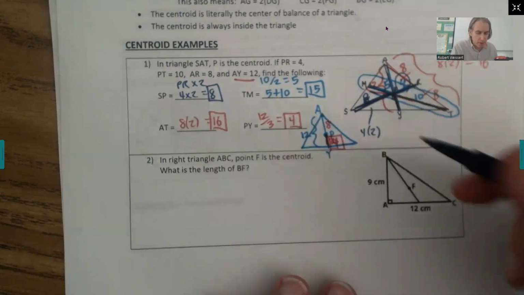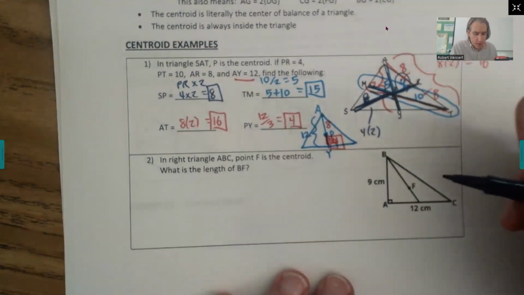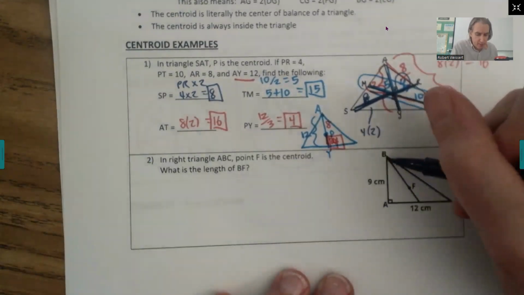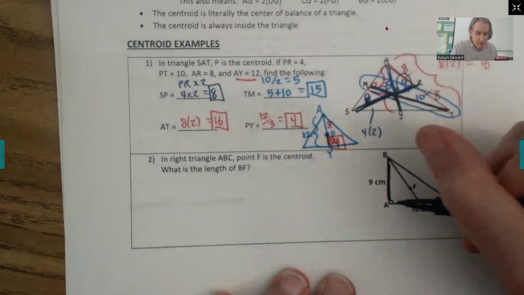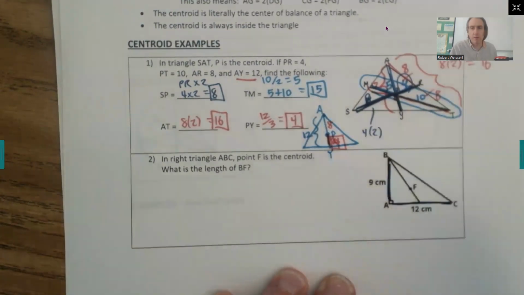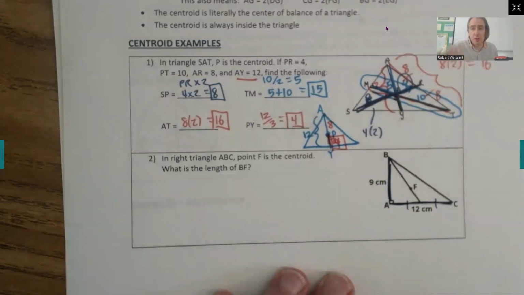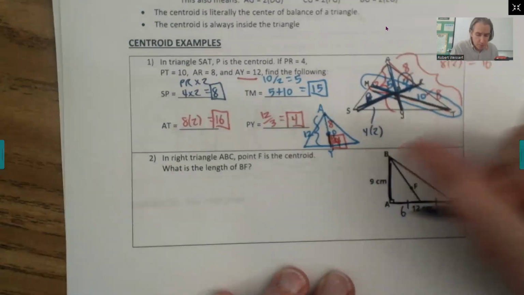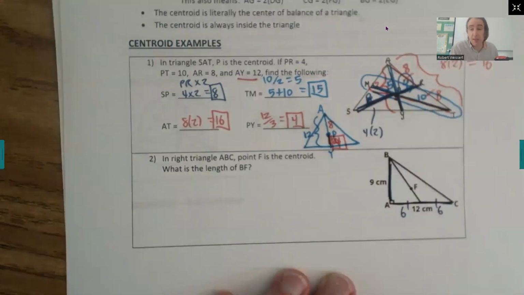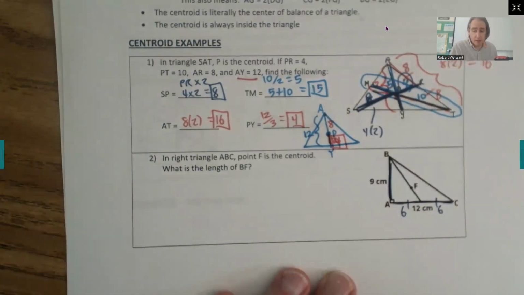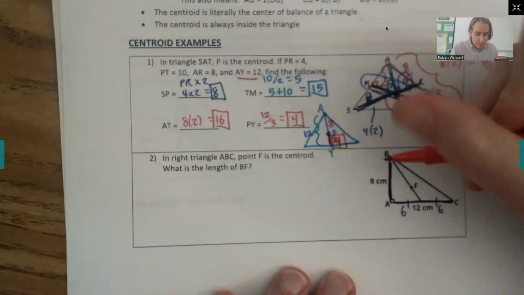So in this problem, I get right triangle ABC. And what I notice is I have BA is 9, and I have the entire length of AC is 12. First thing I want to do on that problem is chunk that up, cut that in half. A centroid will divide the side by 2. So I'm going to call that 6 and 6. Now I want to find the length of BF.